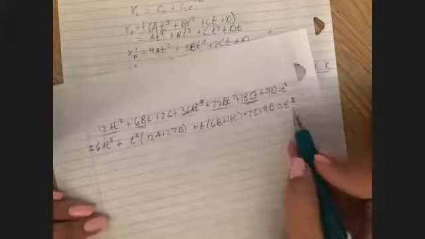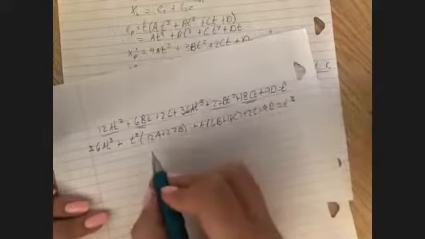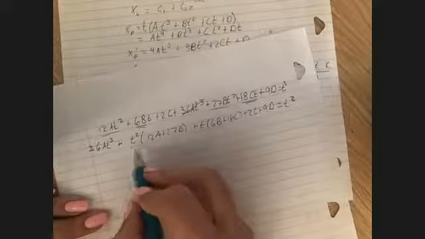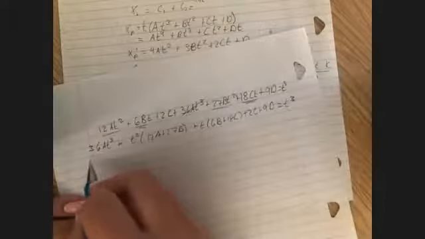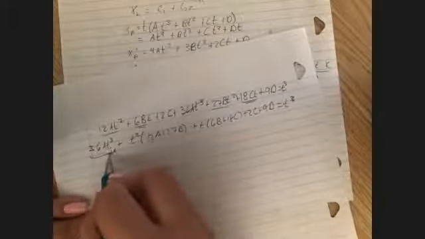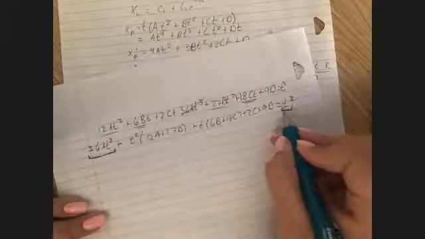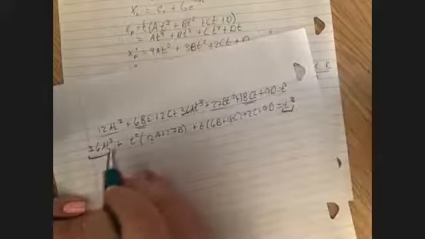Right, so when we have equations like this and we're solving for these things, the only thing that's going to matter here is this and this, because they have the same power.